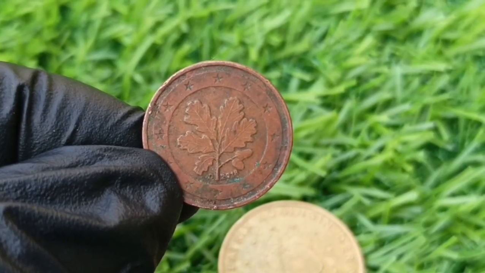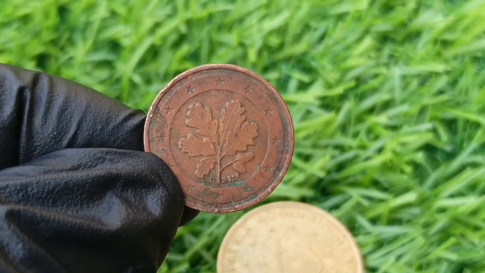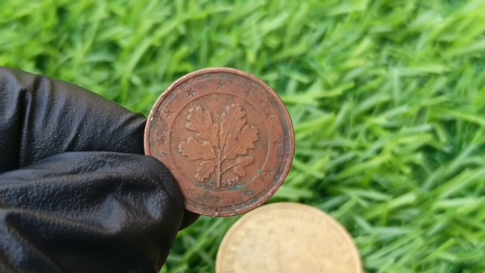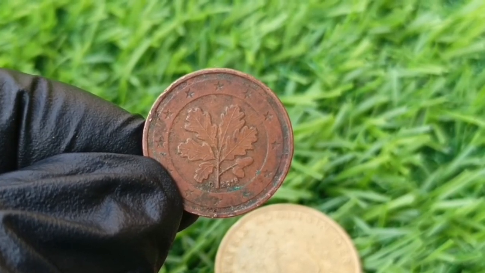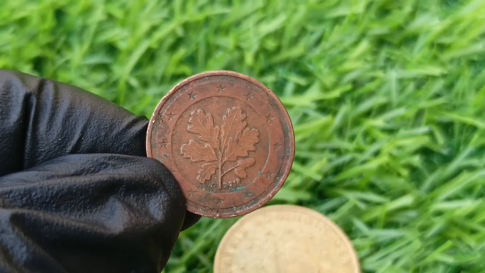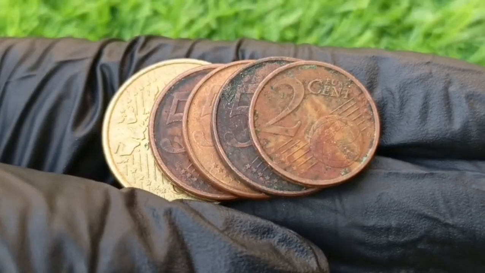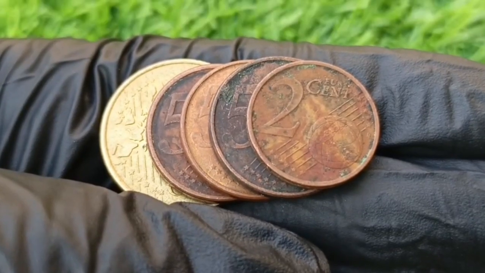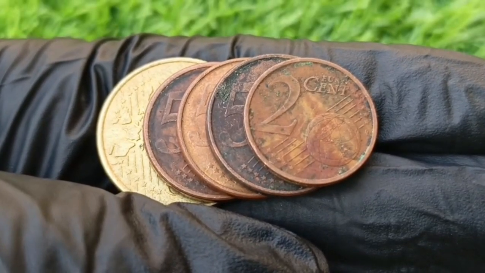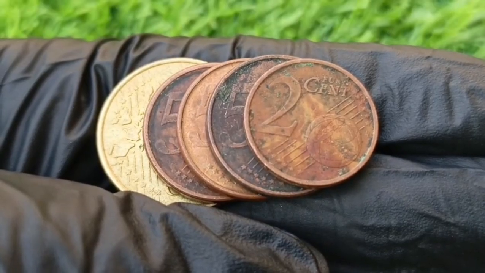And when we consider all these factors together, the story of the 2 euro cent and 5 euro cent coins becomes far more complex than their face value suggests, revealing a dynamic interplay between economics, technology, public opinion, and policy decisions that continue to shape their role within the euro system today.